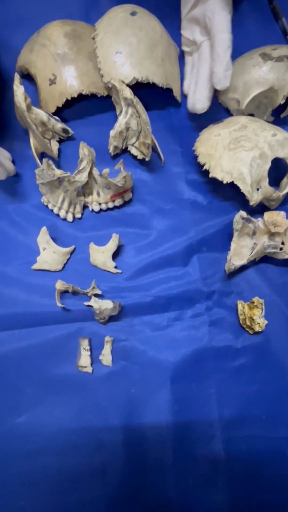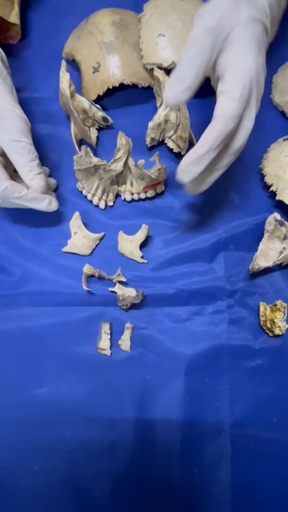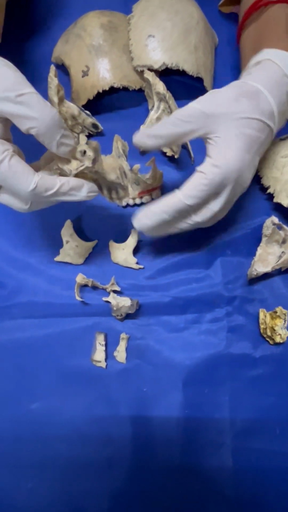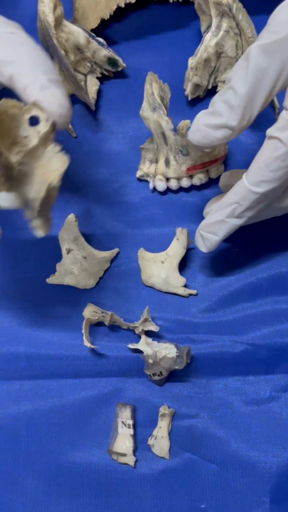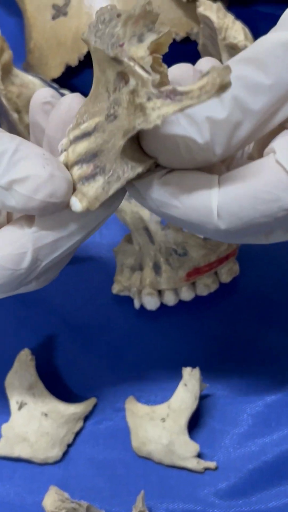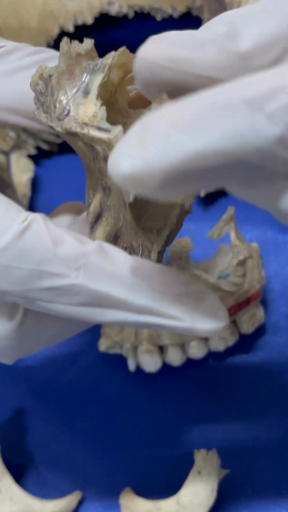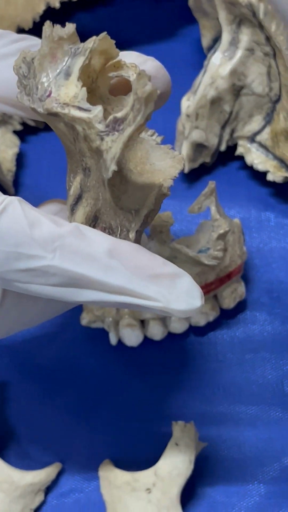So, an important bone which is commonly asked about, or we discuss. First, you go to the maxilla. This maxilla belongs to the right side because this is the teeth-bearing area, it should be downward, and this is the projection, we call it the frontal process, should be upward.